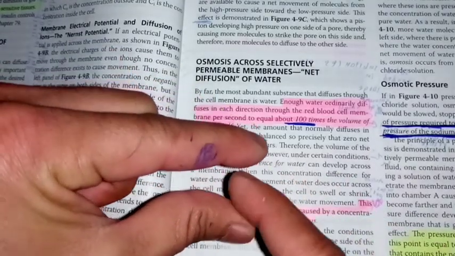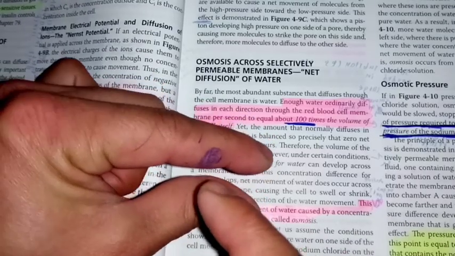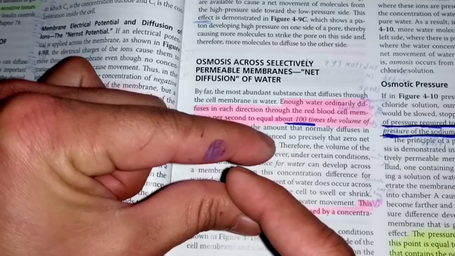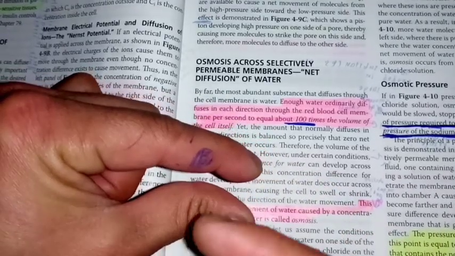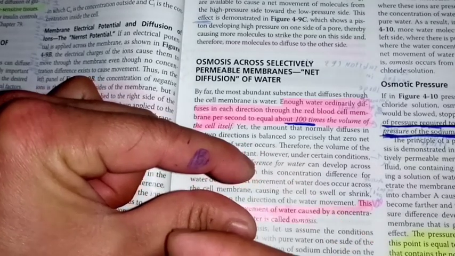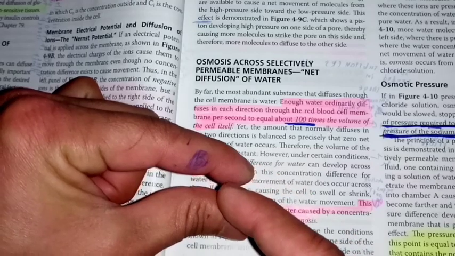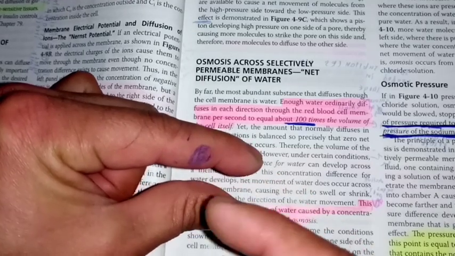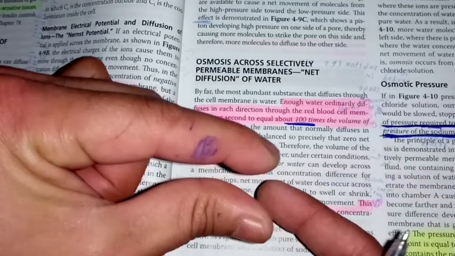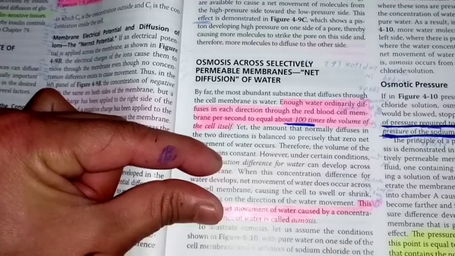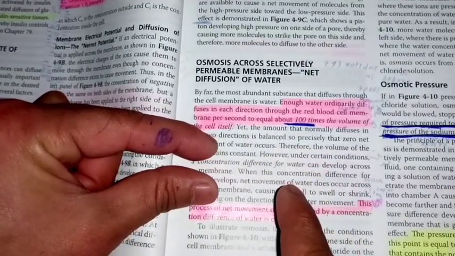But if this net rate of diffusion is disturbed, for example, if the diffusion of water in is increased to 2 microliters and the outcoming water is 1 microliter, then this net rate of diffusion through a selectively permeable membrane is called osmosis of water. If the incoming water and outcoming water are equalized, then the net rate of diffusion is zero and it cannot be called osmosis.